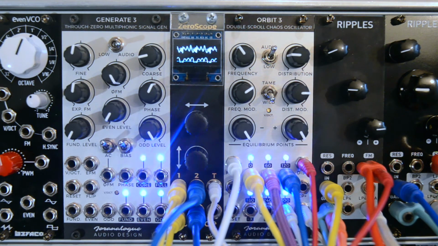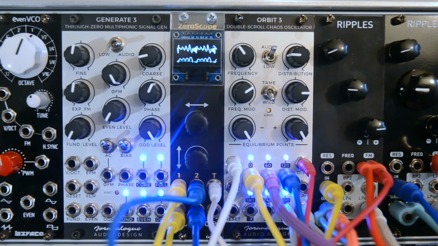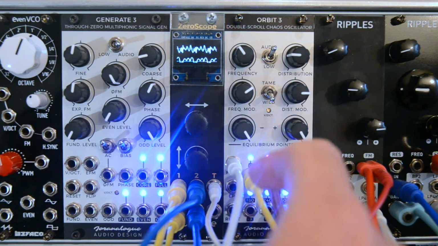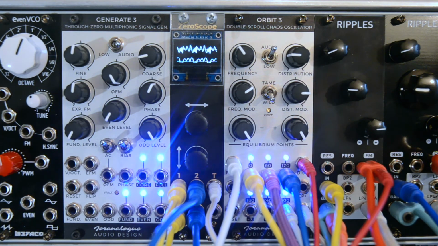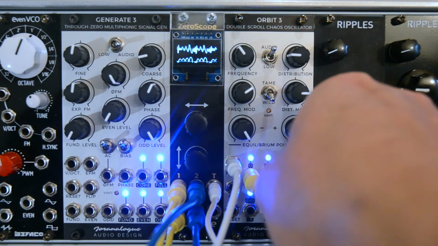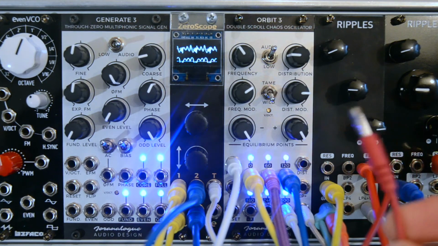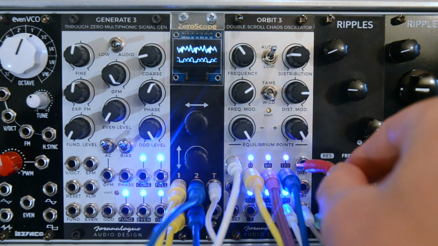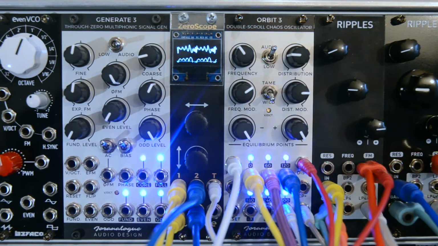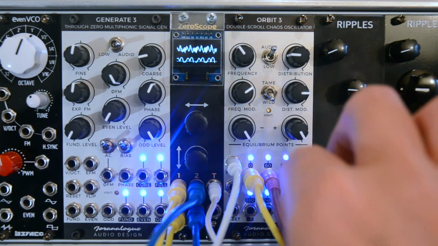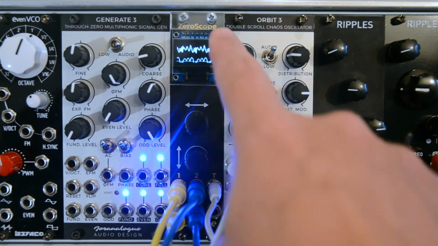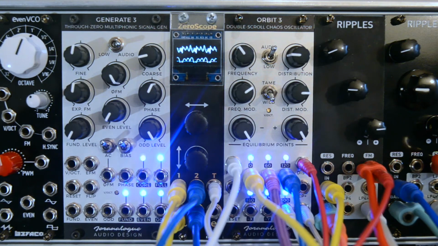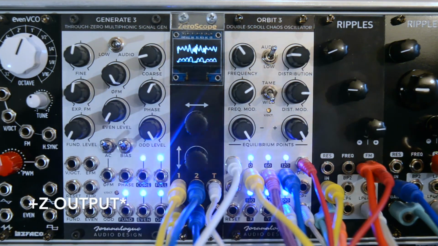In this patch, I self-patched Orbit 3 by connecting the -Z output into the frequency modulation input. I'm creating some pitch variation by modulating the distribution. On the scope, we see the X output, it's the top trace. We see the -Z output, that's the bottom trace.